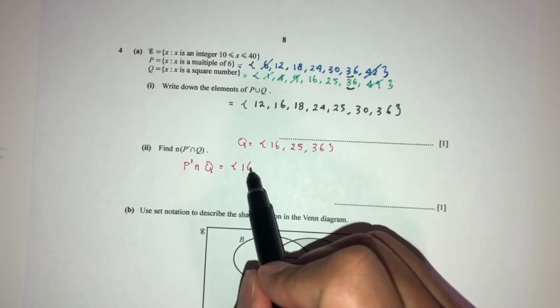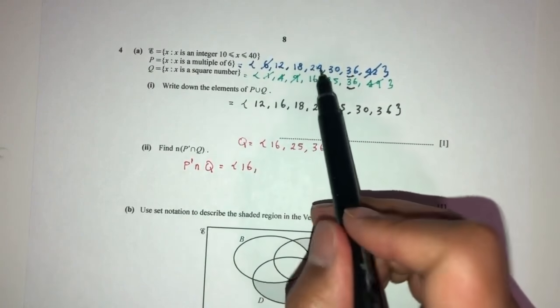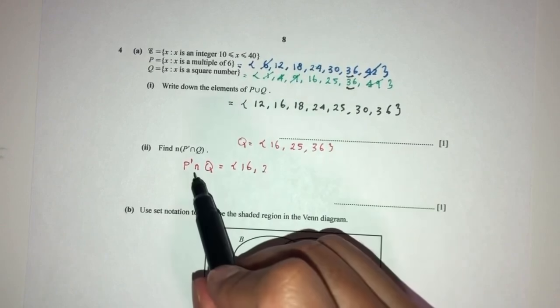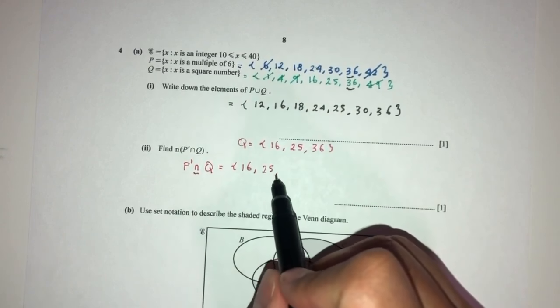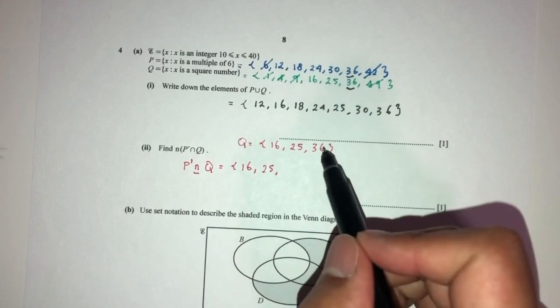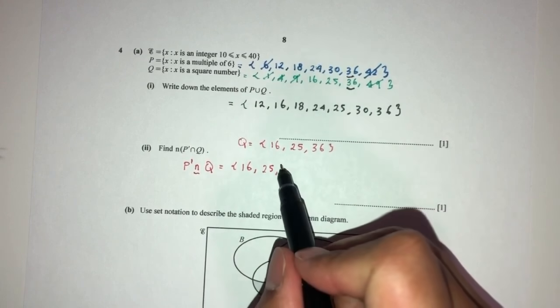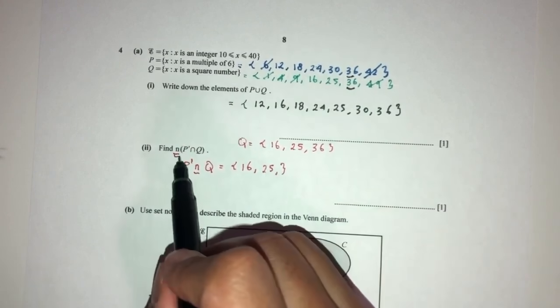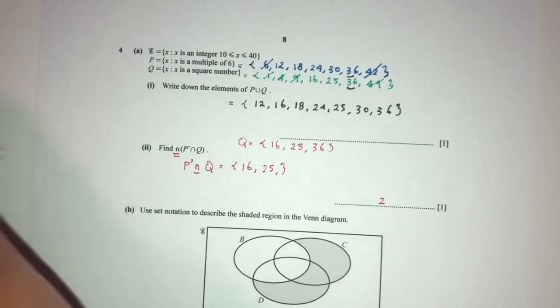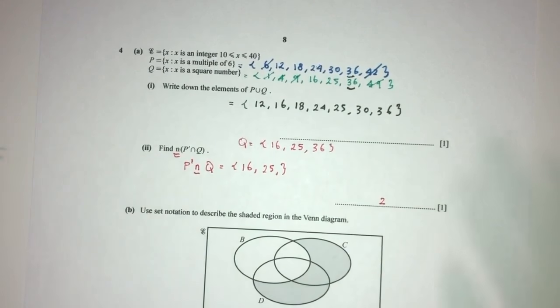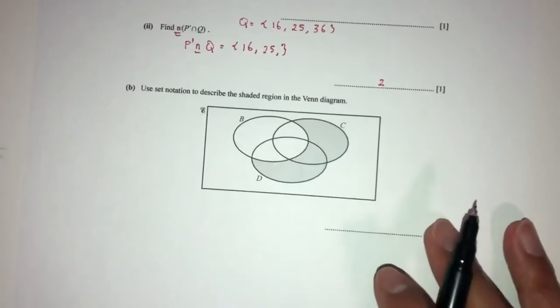That will be one of them. We don't have 25. That will be one of them. So where they intersect, obviously, 36 will not be here. So we only have these two. Number of elements, that will be just 2. Right? Again, this is just done by observation. It's only 1 mark. Not a big deal.